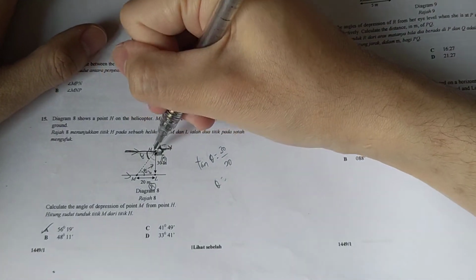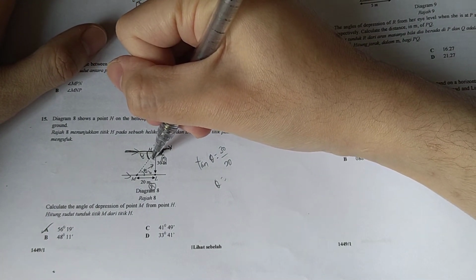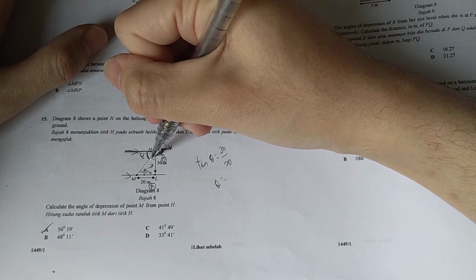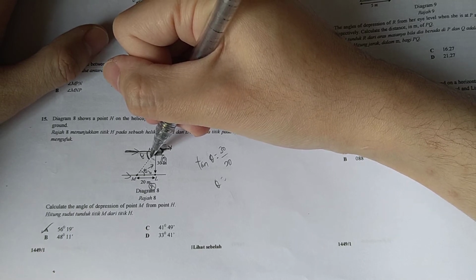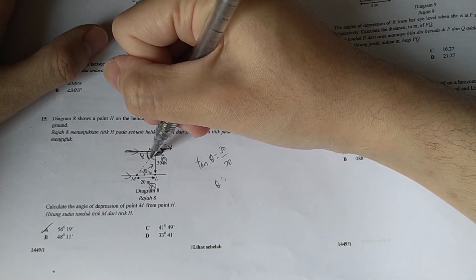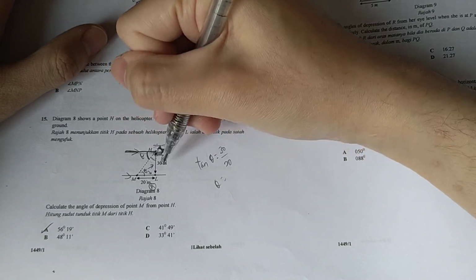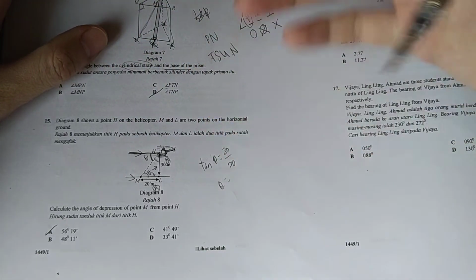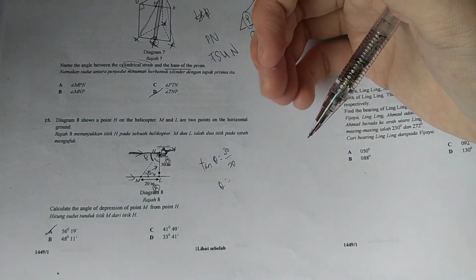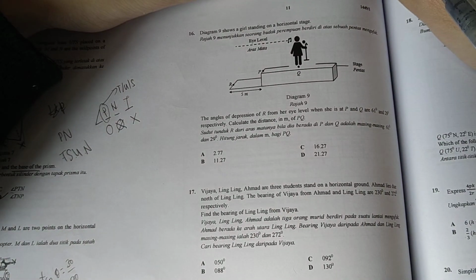Is there any difference? What if I write my angle of depression here? It must be wrong. Because if you get the angle wrong and think the angle is here, then you will do tangent theta equals 20 over 30. Then it's upside down. So of course the answer will not be correct, right? So please make sure you know how to find the angle of depression.